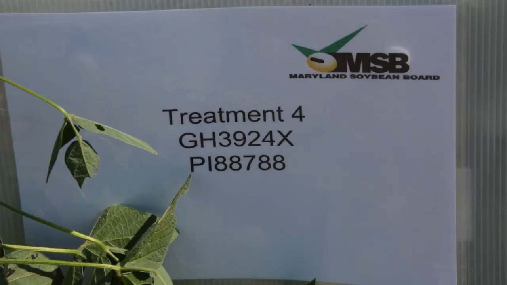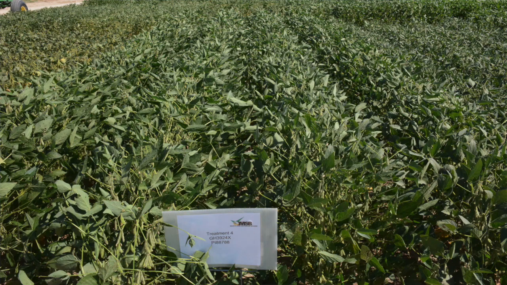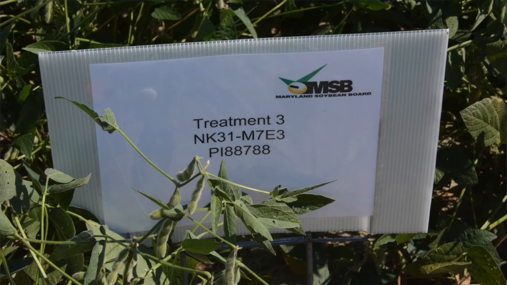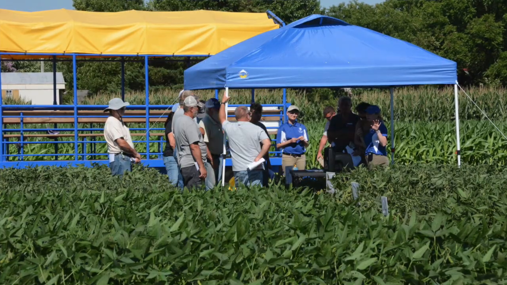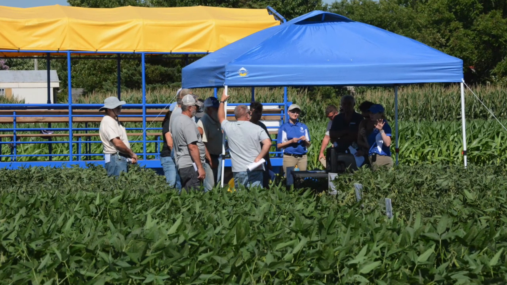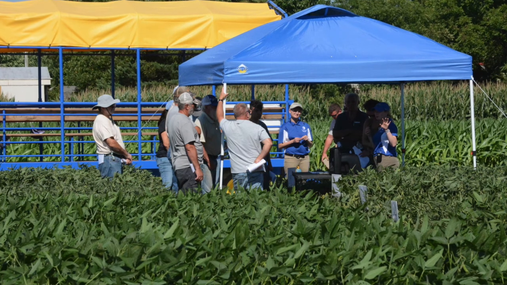Unfortunately, for the past decade or so, we've been seeing reproduction levels on plants with this resistance source skyrocketing. So for example, in this field on one of our plants with PI 88788, we're seeing reproduction levels at 66%. So that means 66% of the females attached to that root are viable and can produce eggs.